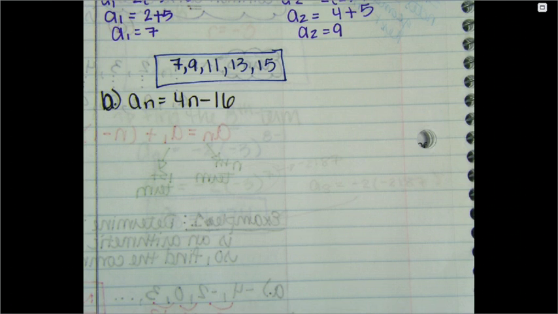You say 21 plus 6, which is how much? 27. Then we need to find a sub 7: 27 plus 6, which is how much? 33. And a sub 8, 33 plus 6, which is? Very good.